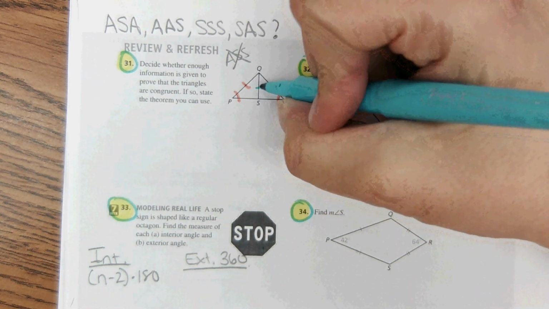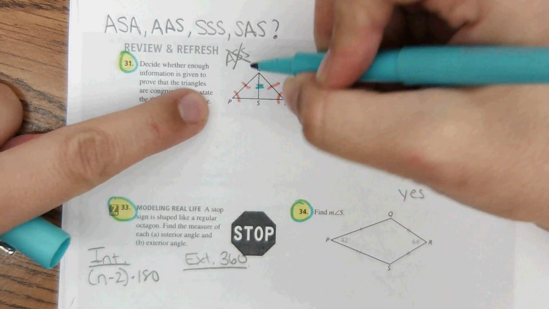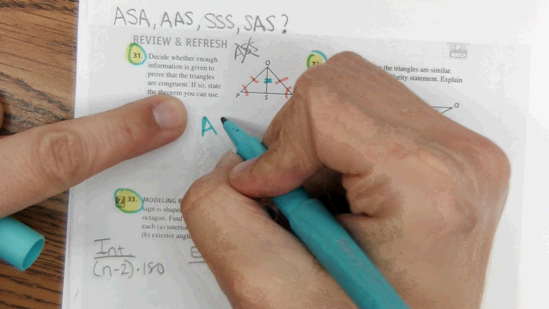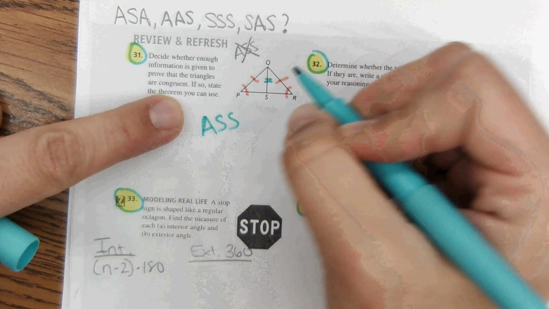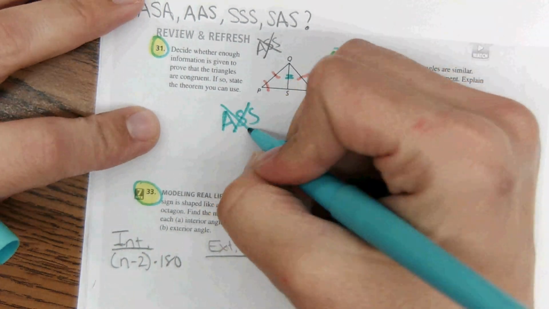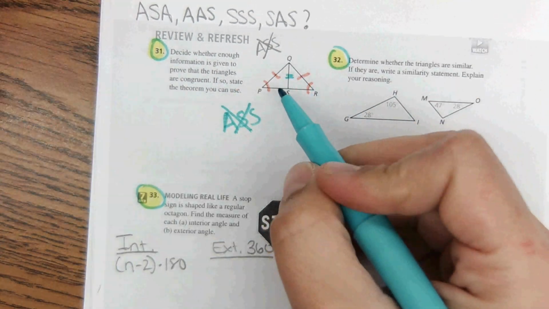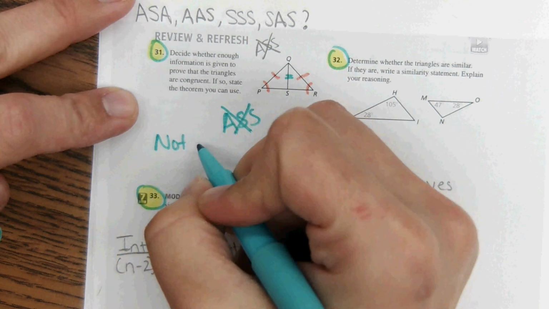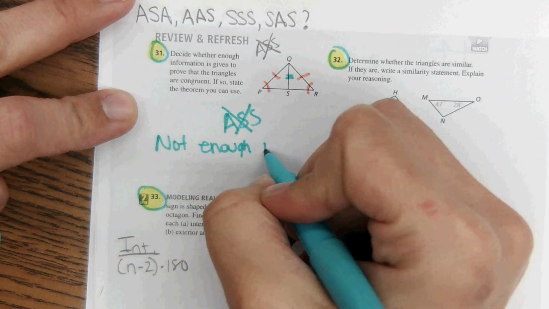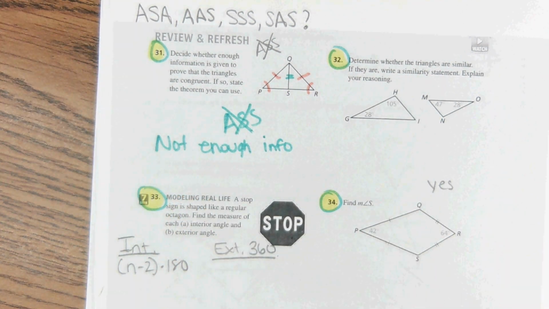So something that comes up a lot is a shared side is equal to itself. So here you have angle side side, which is ASS, which isn't a congruent statement. So no, you don't have enough information to prove that they're congruent. They could be, but you don't have enough info. Not enough info.